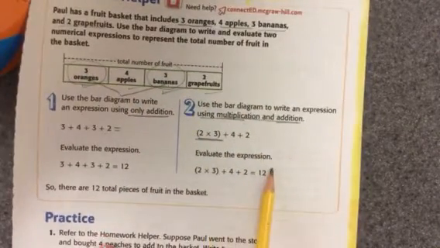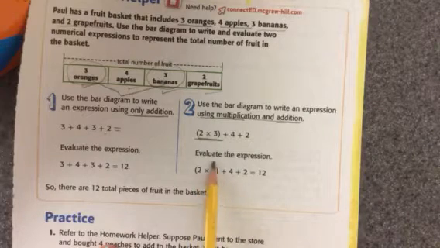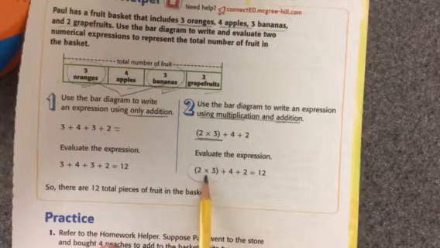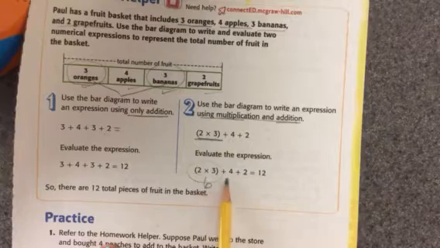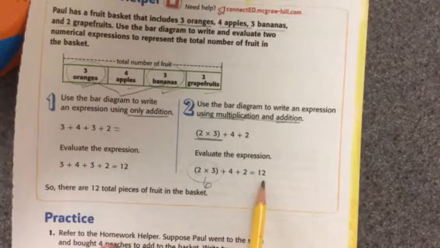And now we'll evaluate the expression. Since we have parentheses, we're going to do this part first. 2 times 3 is 6. And then we'll do 6 plus 4 plus 2, and our answer is 12.